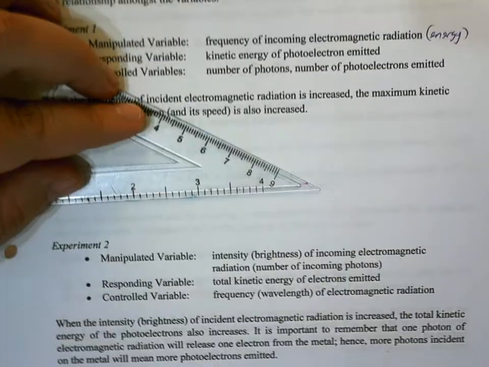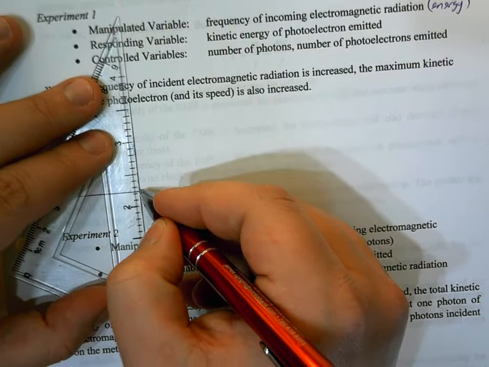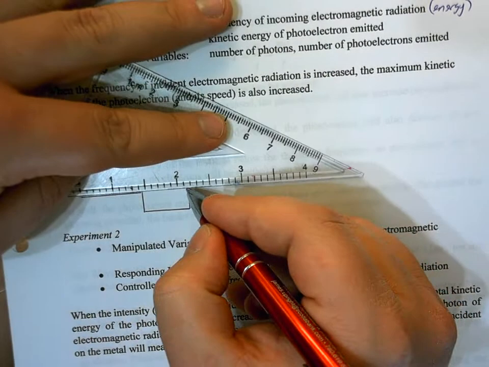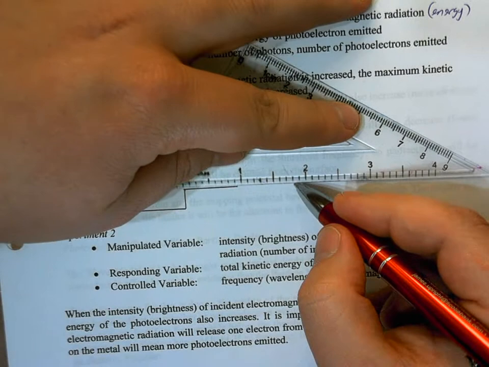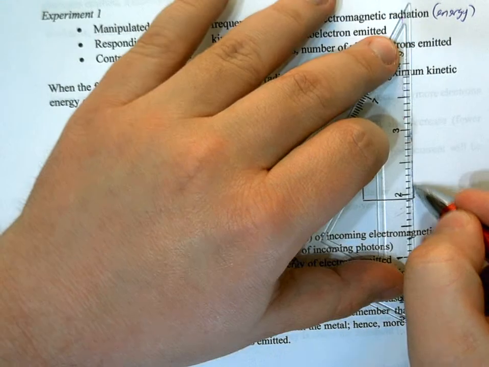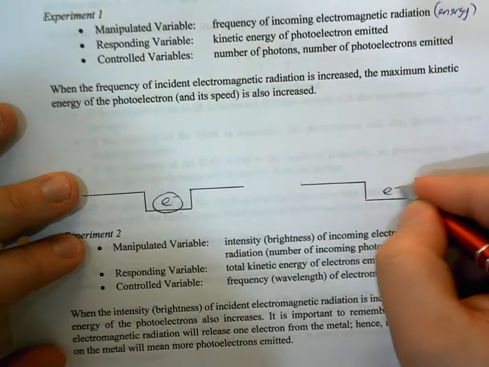So I'm just going to draw some photoelectric surfaces here. I'm going to draw kind of like a surface with a well. It has an electron in it. Don't mind my drawing, it kind of looks like a whole rest for music. So in these, we're going to have an electron that wants to be liberated.